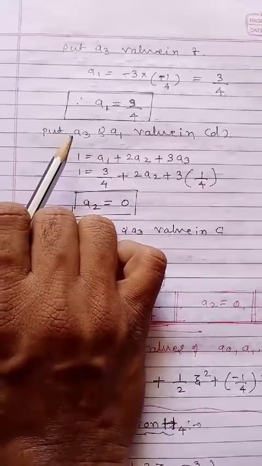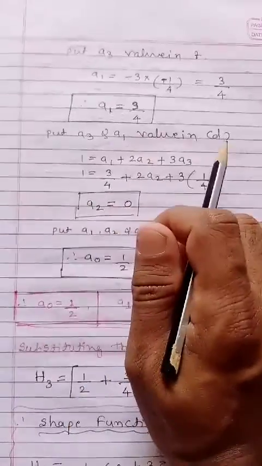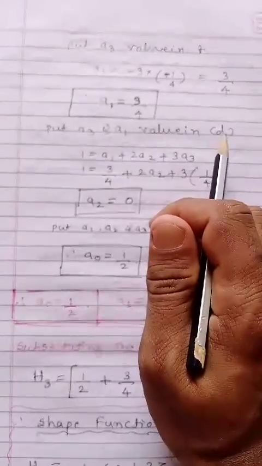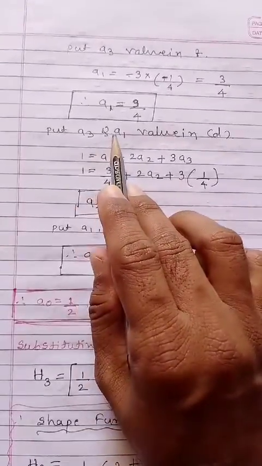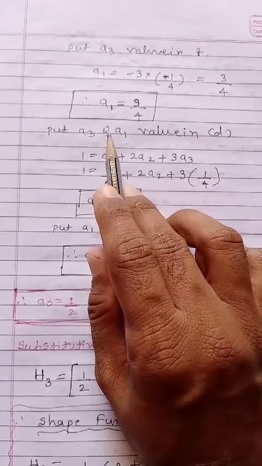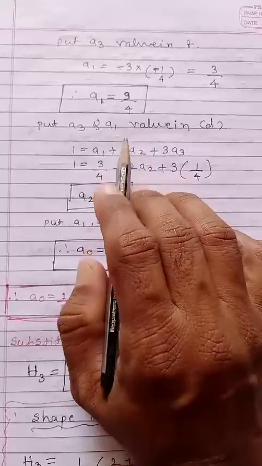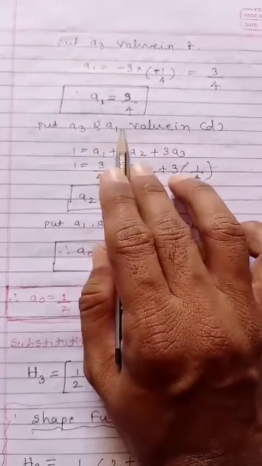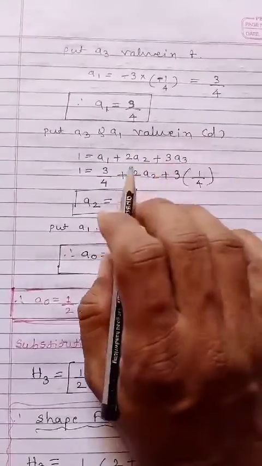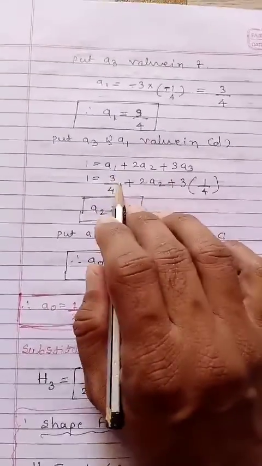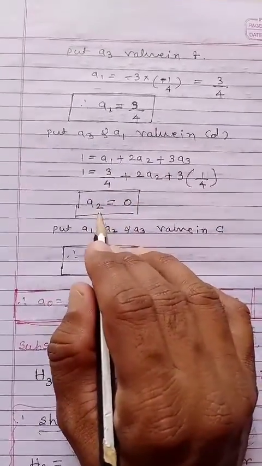Again, put the value of A3 and A1 in the equation called D. So the value of A3 is minus 1 by 4, the value of A1 is 3 by 4. So put both the values of A1 and A3 in equation D. So this is equation D. So again solve, we'll get the value of A2.